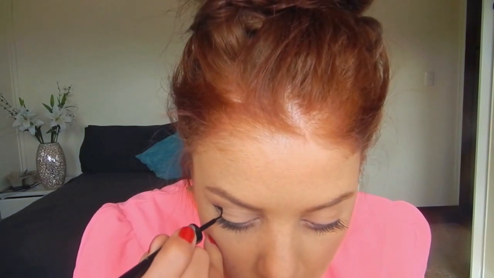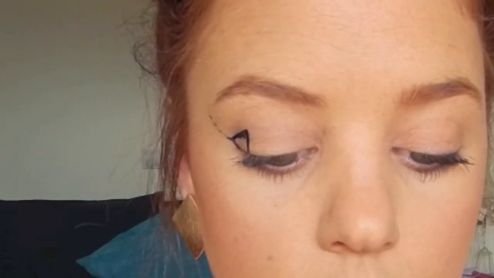Sometimes you can actually make that V into a triangle and fill in that whole space so that you've got more of that colour concentrated into the outer edge rather than just a small amount coming up and along the crease.